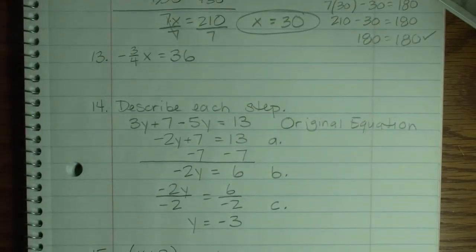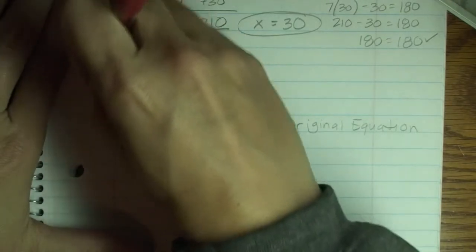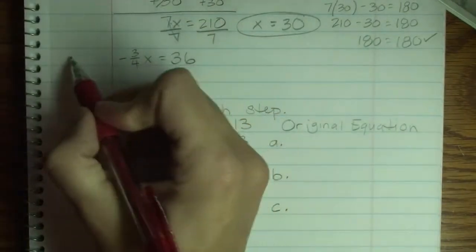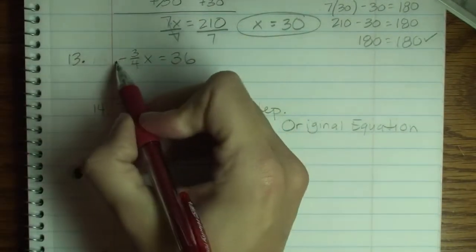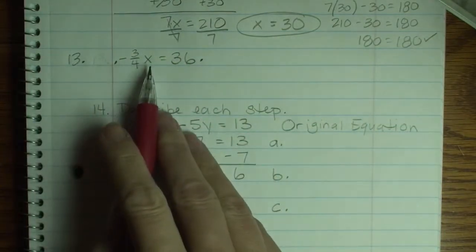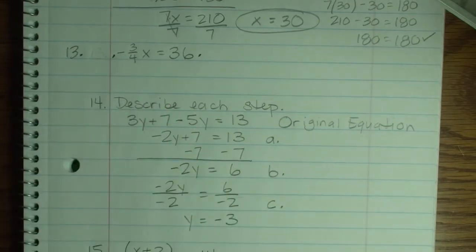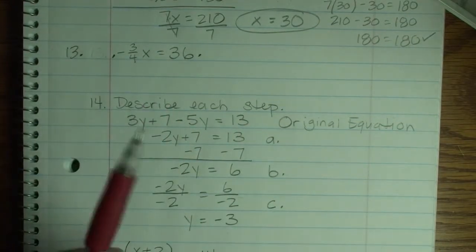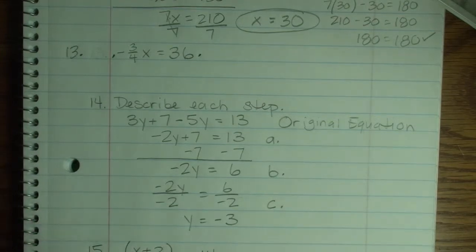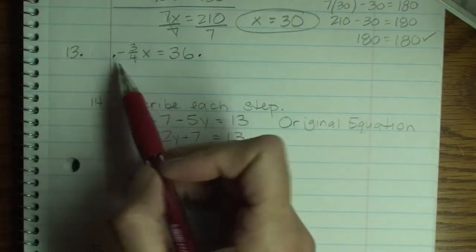Number 13, again, solve for x, and I have a fraction. So again, from my last video I had to move my number over because when I have a fraction, I want to multiply by the reciprocal. It's being multiplied to x, which leads us to believe we need to divide. But when we divide a fraction, we keep, change, flip. That means we keep the first fraction, we change it to multiplication, and then we flip the fraction. So I'm just going to go right into flipping the fraction and multiplying.